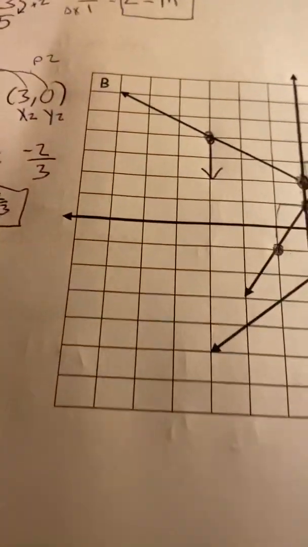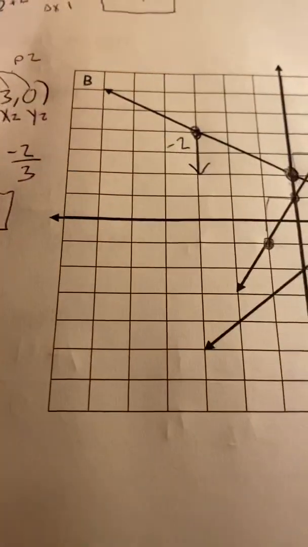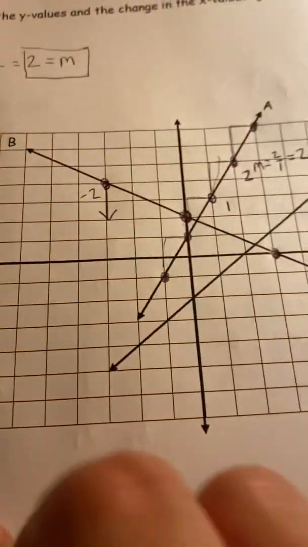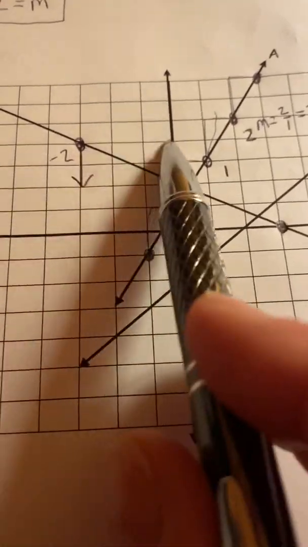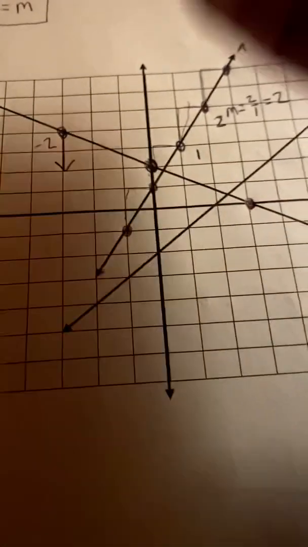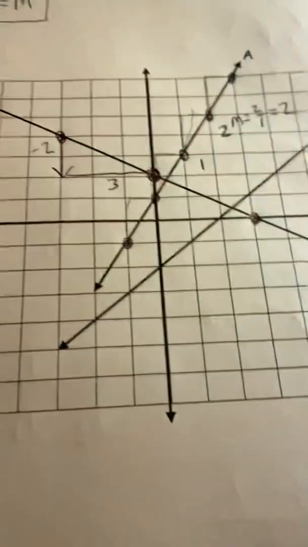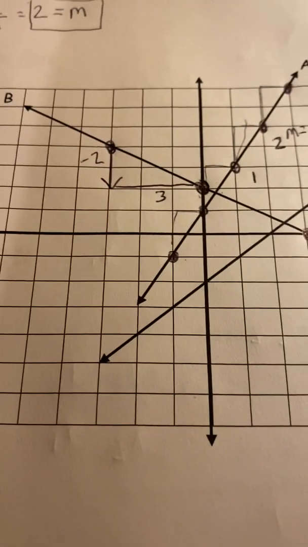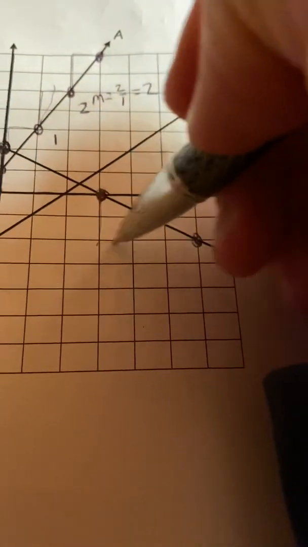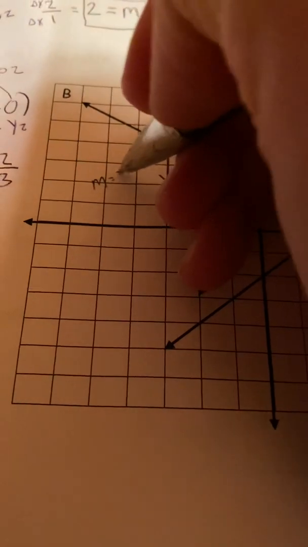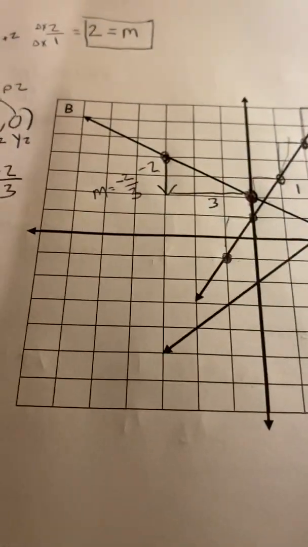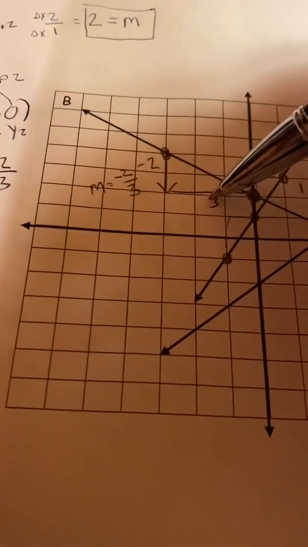And then the horizontal change is this way, right? How much space is in between these points horizontally? 3. So you'd have to keep going down 2, right 3, down 2, right 3. See, look, watch. Down 2, right 3, down 2, right 3. So that's going to give you a slope of -2 over 3 again. This way is so much easier.